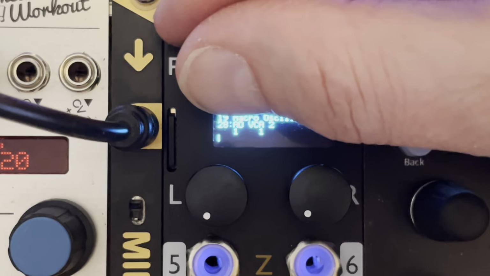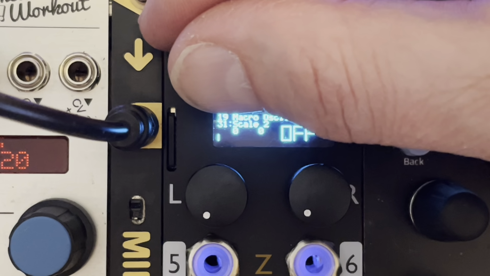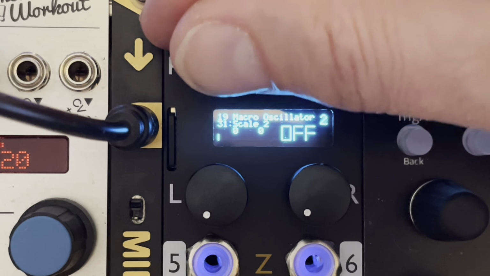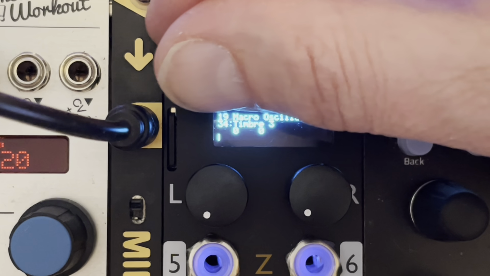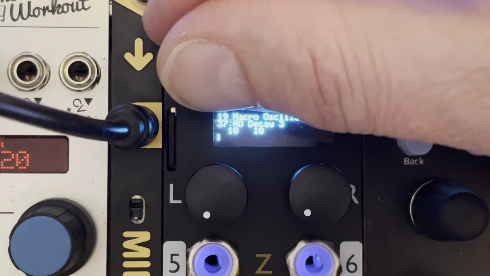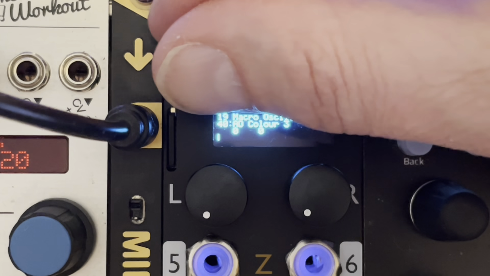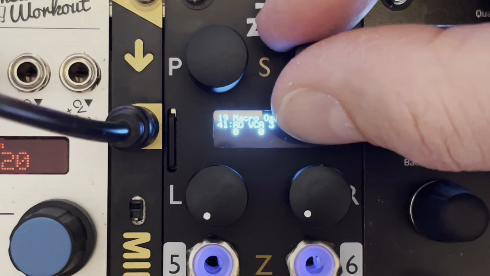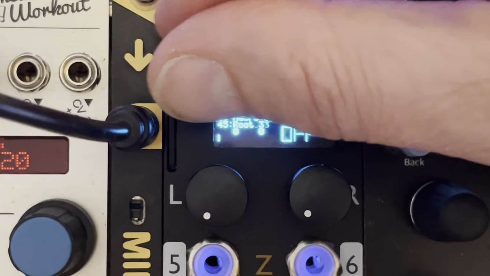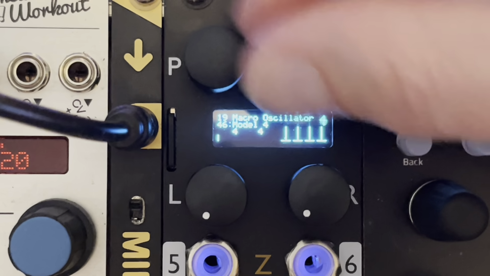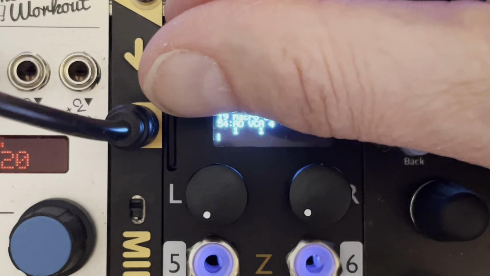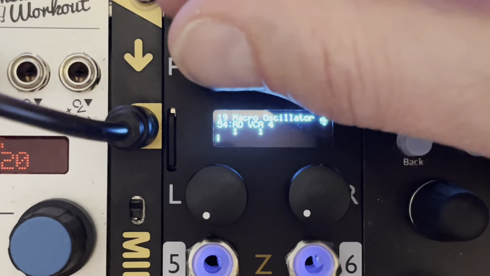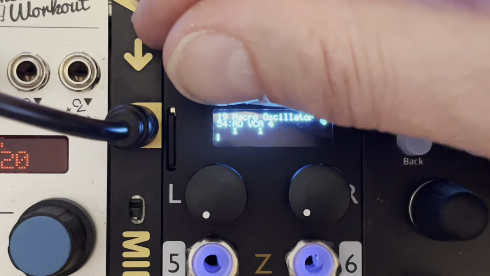All right, it'll do. And then we go through to the next one, scale 2. The next one. We've got a model set up for instance 3. And again, we've got our attack and our decay and our VCA. All right. And then we go to 4, model 4, set, attack, decay. All right. So that's pretty cool.